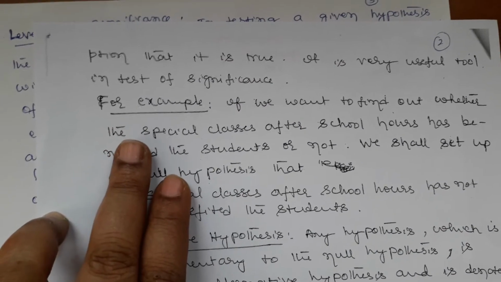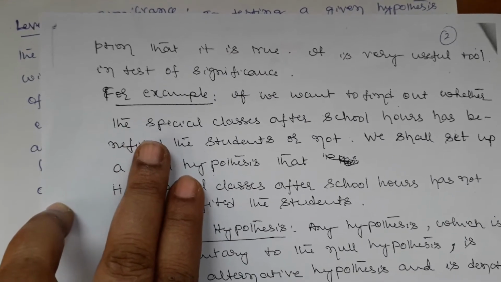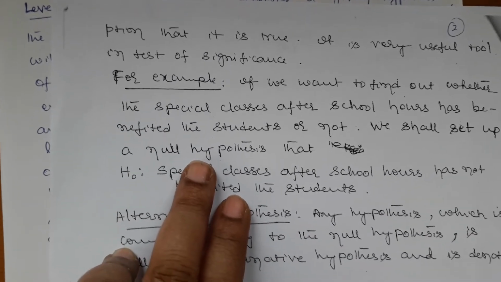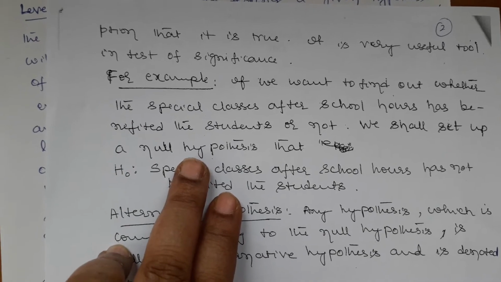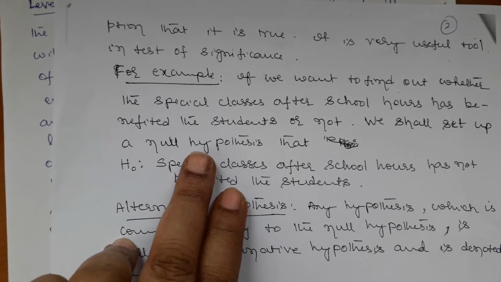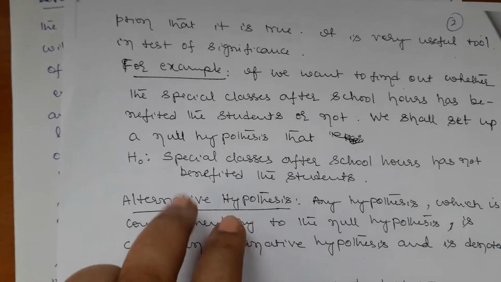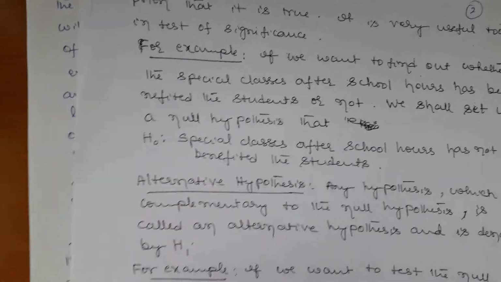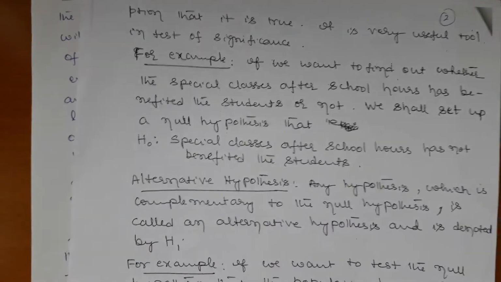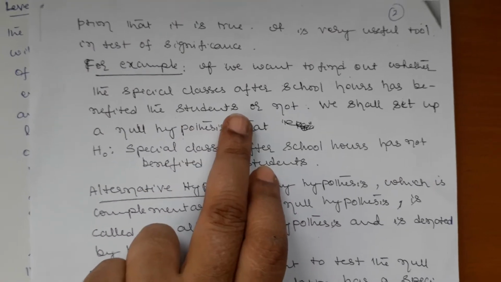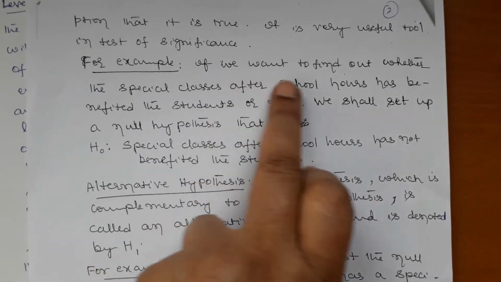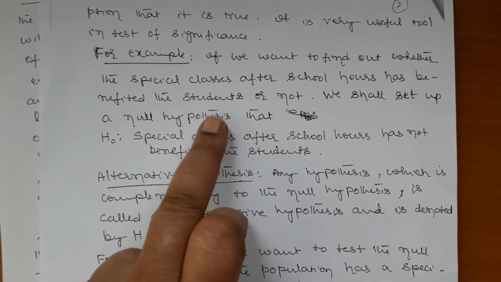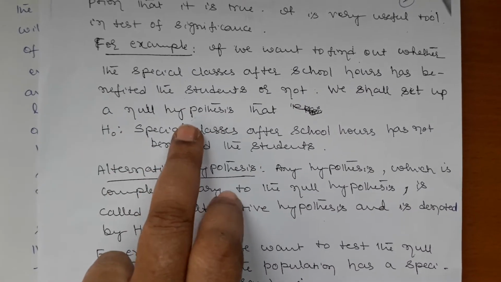For example, if you want to find out whether special classes after school hours have benefited the students or not, usually it benefits the students, but what do we set up as the null hypothesis? There is no benefit after conducting a special extra class after the class hours. That's the way we take H naught. I think everyone is clear how to pick the H naught. If we want to find out whether the special class after school hours has benefited the students or not, we set up a null hypothesis.